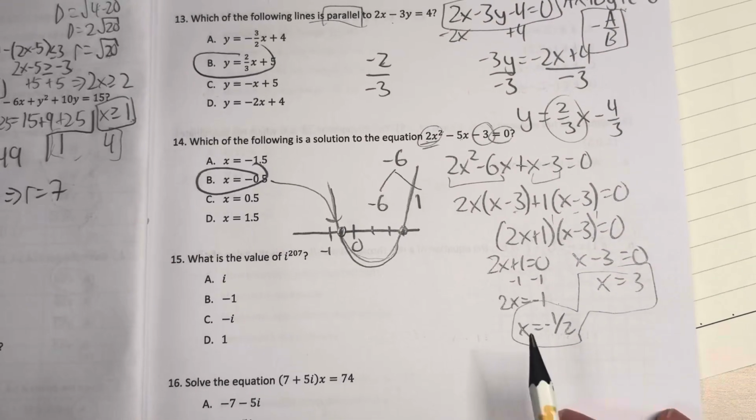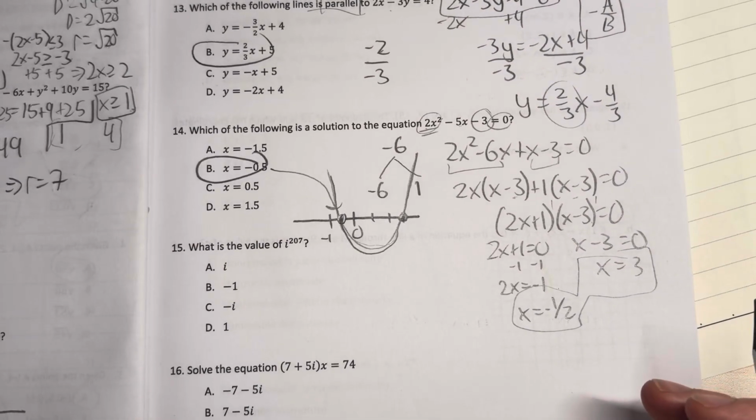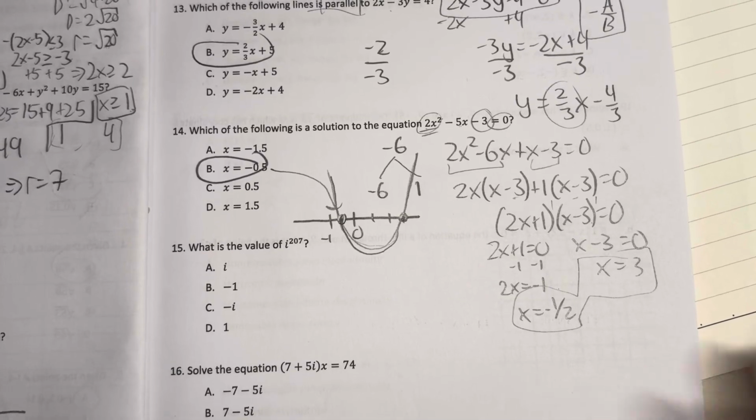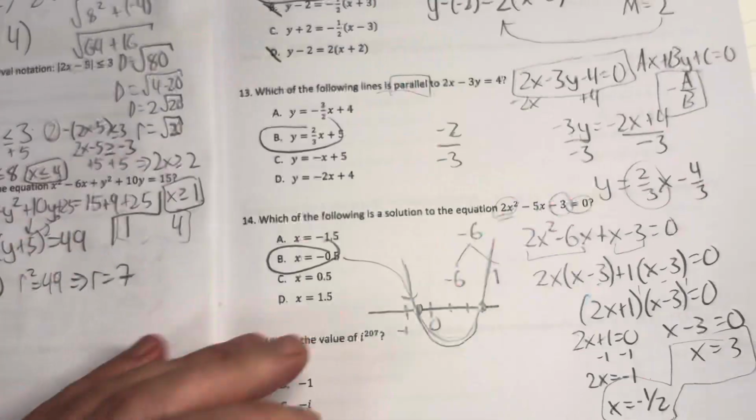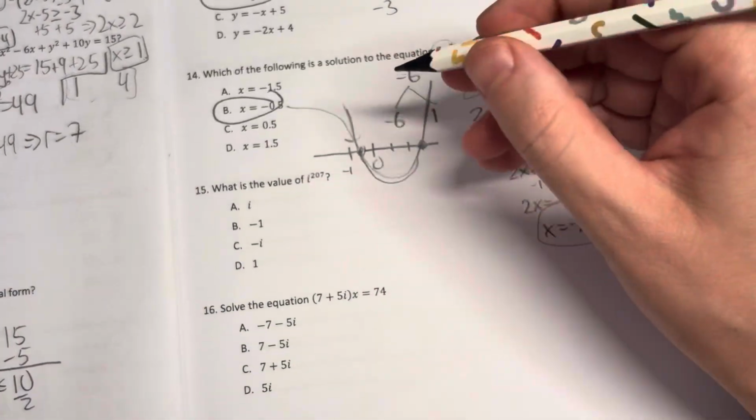What is the value of i to the 207th? Okay, remember this trick. It's about the pattern of i's. By the way, remember we do have some useful stuff here. Eventually, that might be helpful. So here's how you can do this.